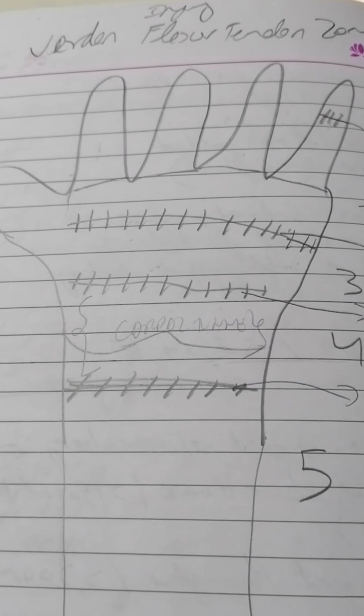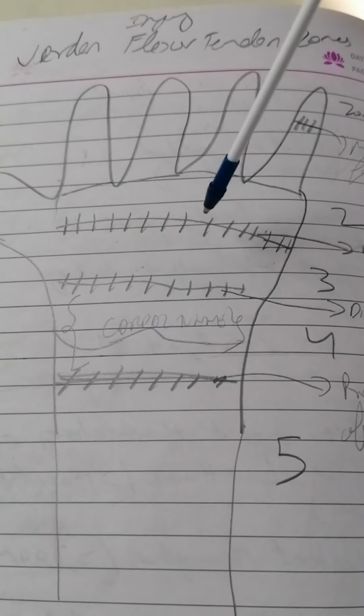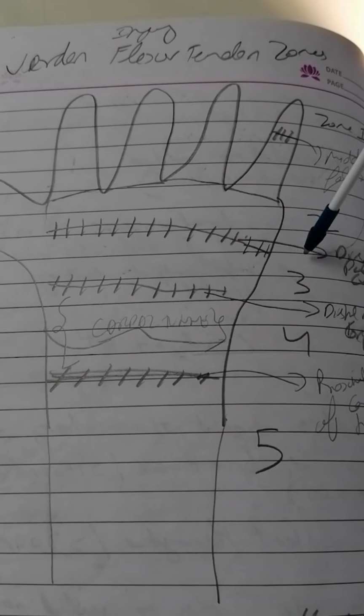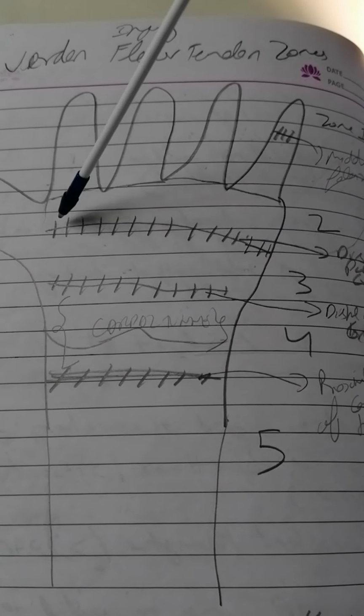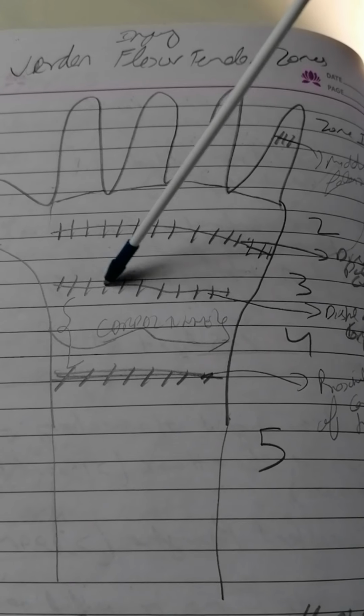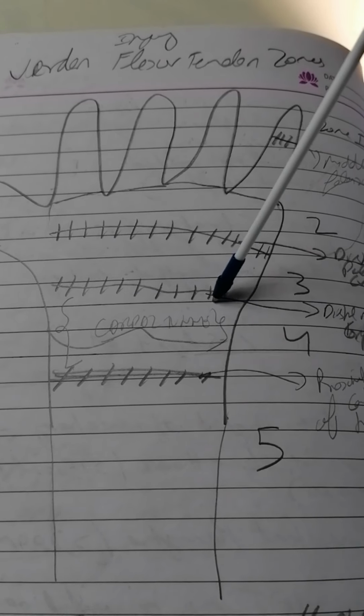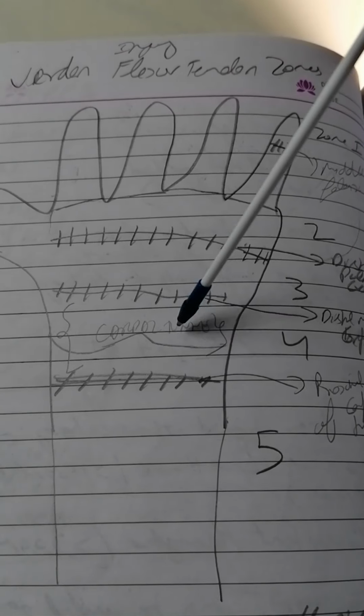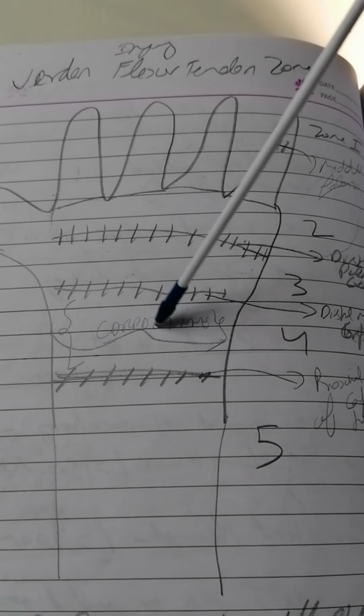Now the third zone, again, is very simple. Here is your distal palmar crease, and here is the distal margin of your carpal tunnel, the transverse carpal ligament.